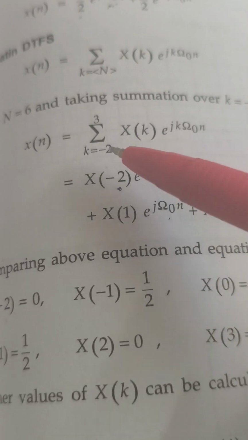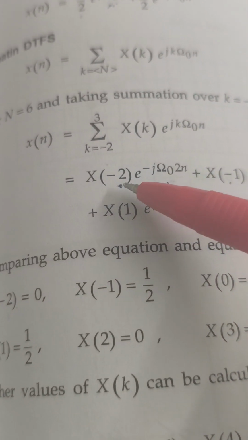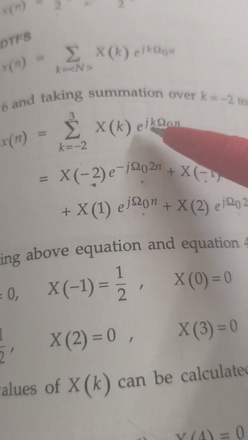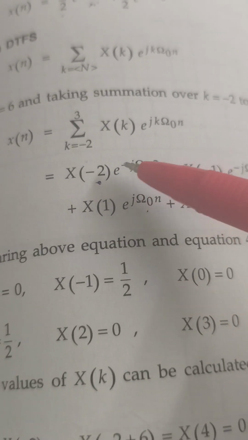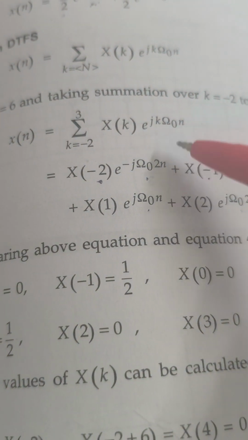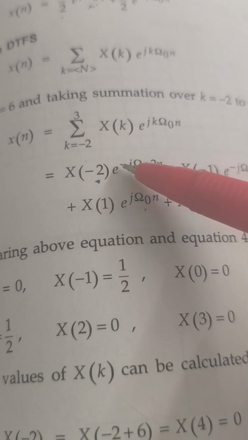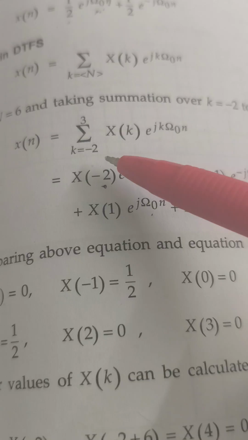It will be x of minus 2 into e raised to j k omega naught n. In place of k, what we have to substitute? Minus 2. Then this will be e raised to minus j 2 omega naught n, with the 2 and the minus sign taken outside. Why? Because the value of k is minus 2.